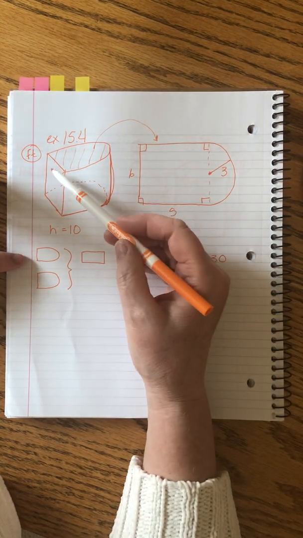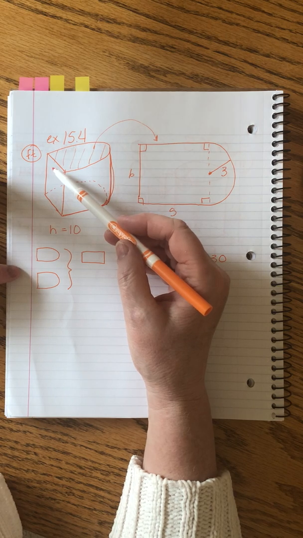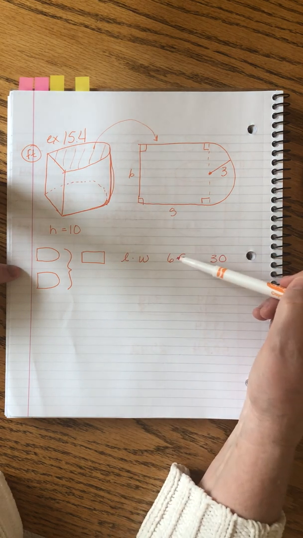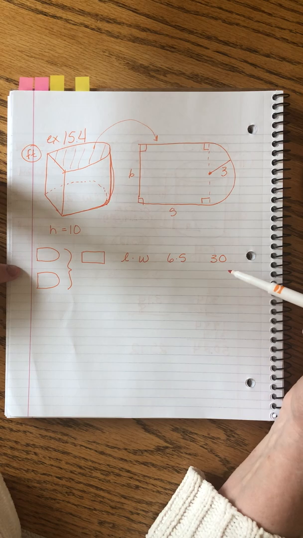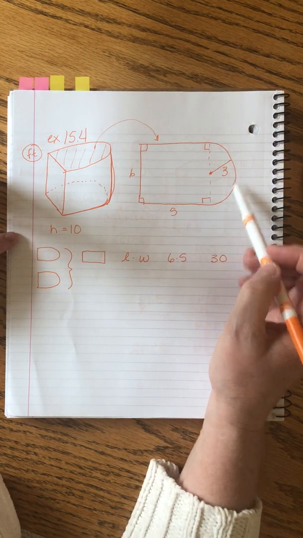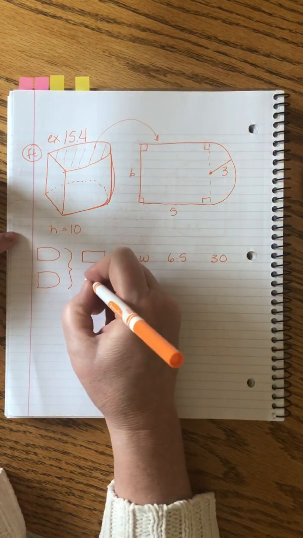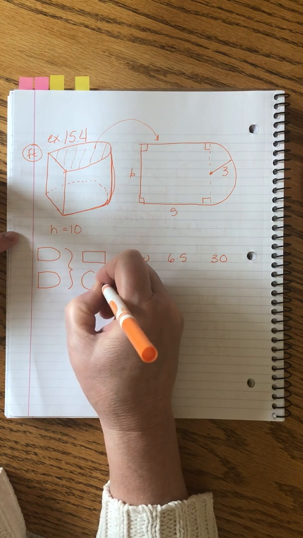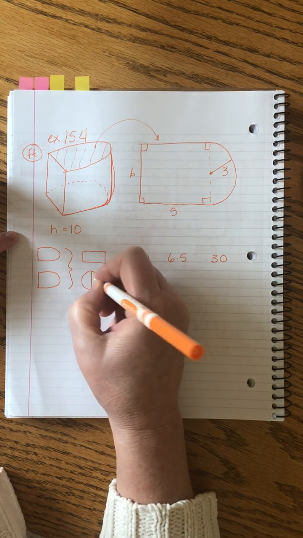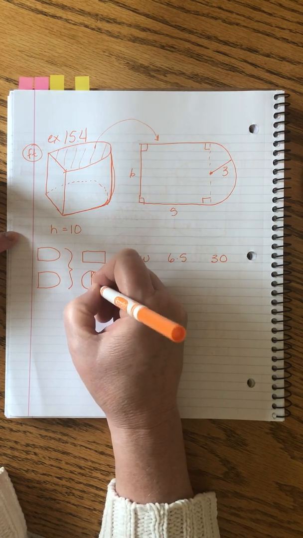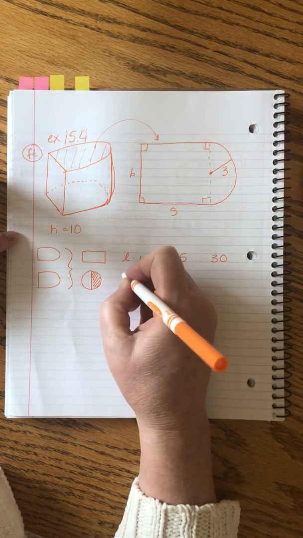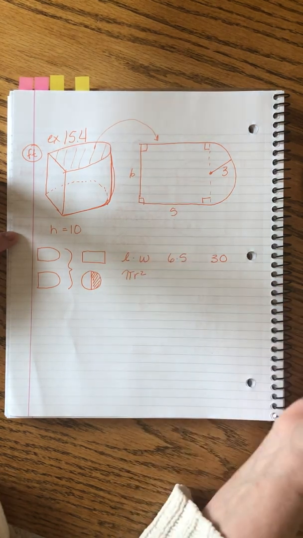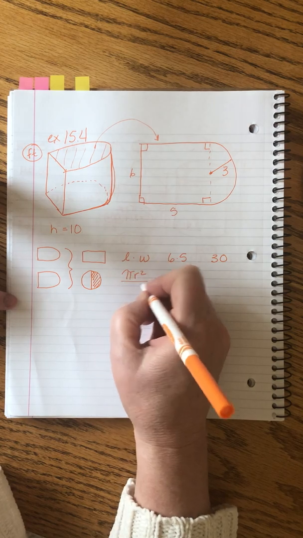Okay, so length times width, 6 times 5, 30. Now we need to find this part. Again, we're working on area, so I want to find the area of a half circle. Well, that is pi r squared. That's the area of a whole circle, and then we have to divide it by 2.